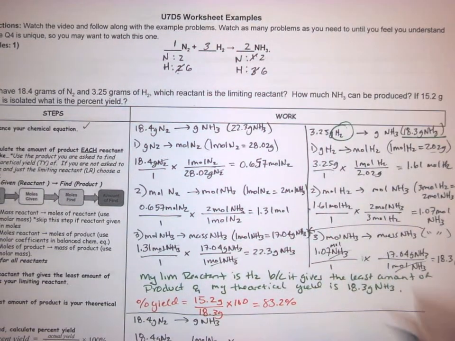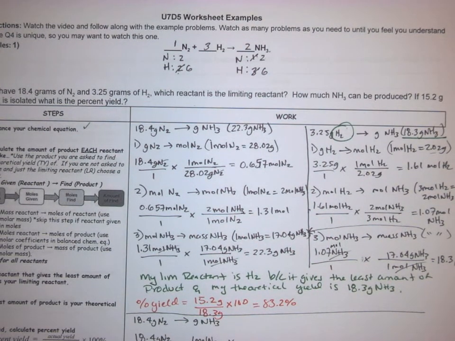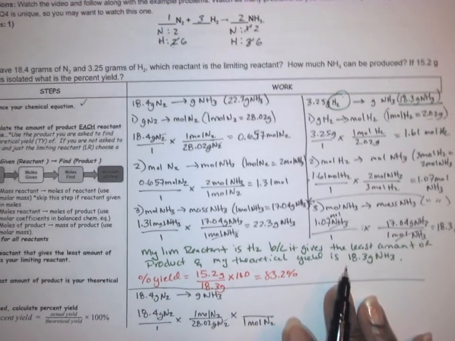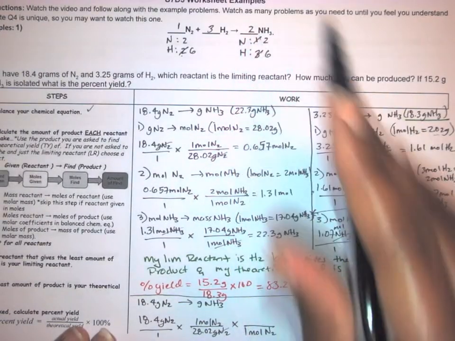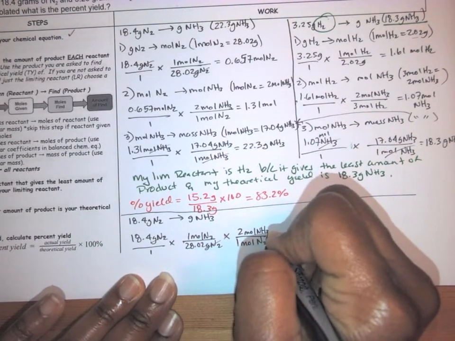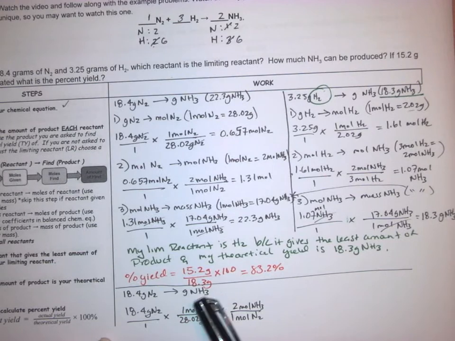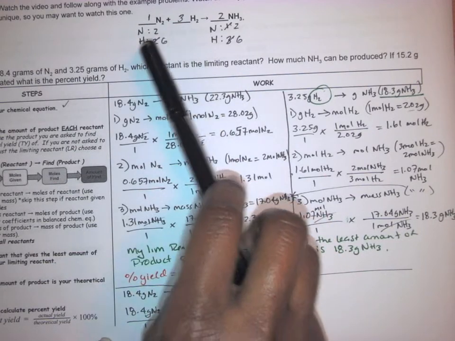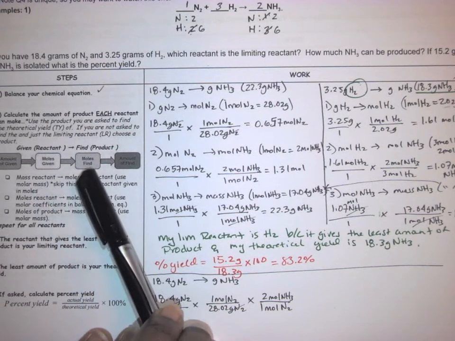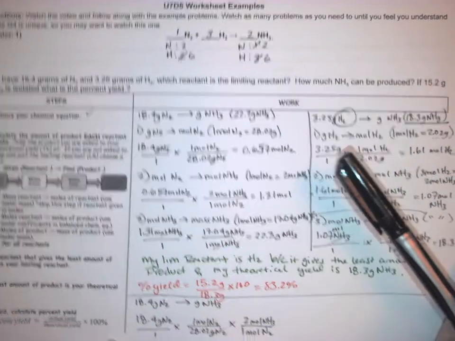Then I want to find NH3, so I look at the coefficient there, 2 moles. Again, these numbers come from the coefficients in the balanced chemical equation. So when you're doing this middle step, moles of given to moles of find, you're using these coefficients.